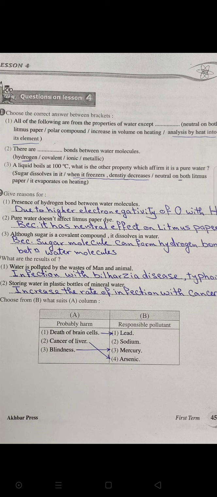Question number 2. There are bonds between water molecules: hydrogen, covalent, ionic or metallic. Okay, you can be confused when you answer this question, but the right answer is water contains two types of bond, covalent bond and hydrogen bond. Between hydrogen and oxygen inside one molecule of water, there is a covalent bond, but between the water molecules and each other, there is a hydrogen bond. Okay, so the answer of this question will be hydrogen bond.